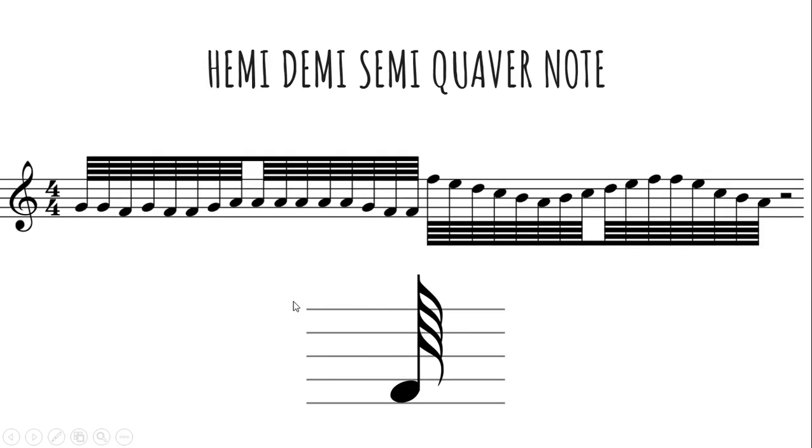So let's see the next one, which is the hemi-demi-semi-quaver note. Within a bar, this note receives 1 by 64 fraction. If we divide one bar into 64 fractions, one hemi-demi-semi-quaver note receives only one fraction. So this note is also called a 64th note.